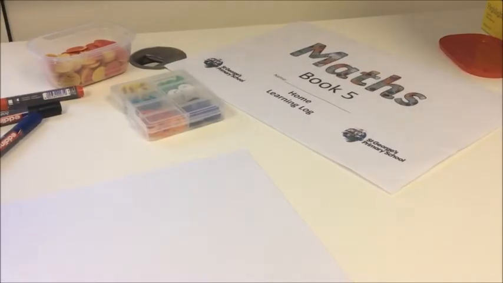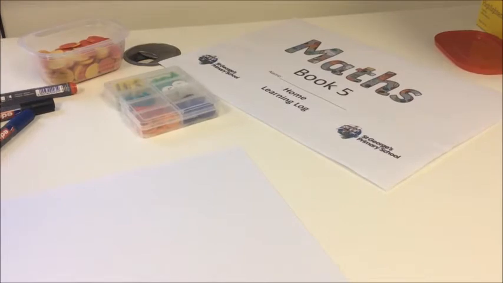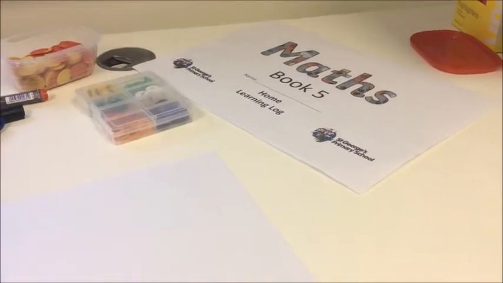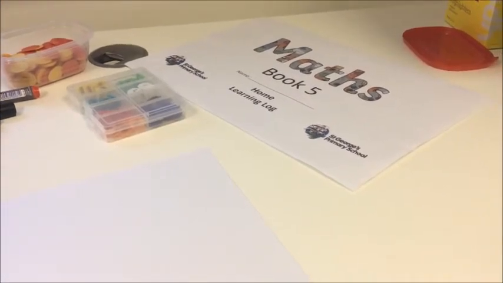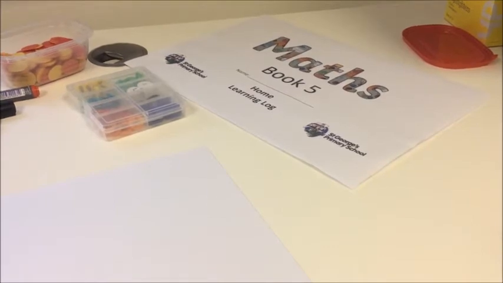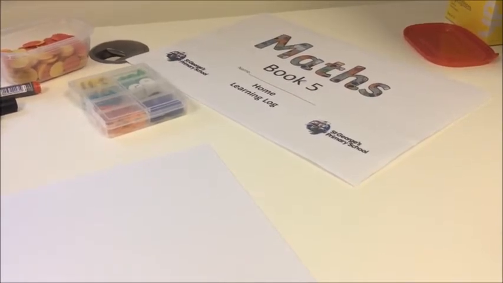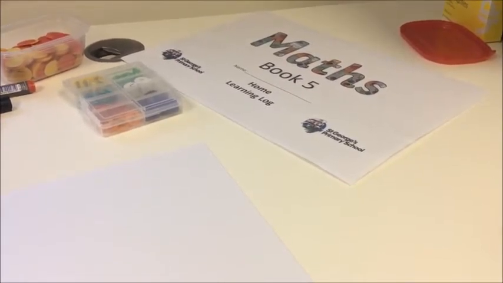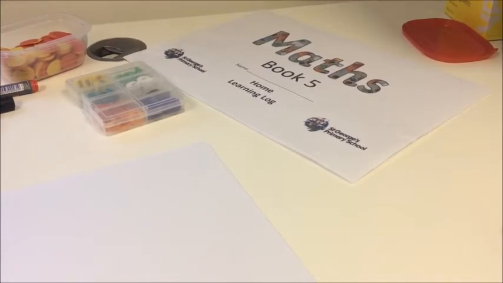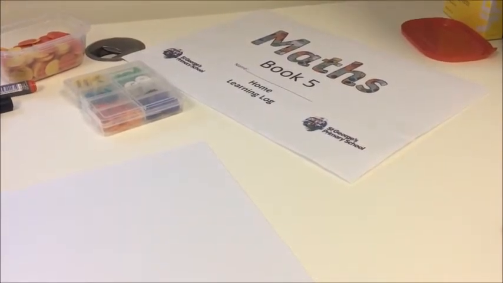This afternoon I'm working with Elsie in year 5. We are going to be practicing one of our maths home learning activities, and we're going to practice a little bit together of how we count forwards and backwards using large and small numbers, but using facts that we already know to be able to master that.